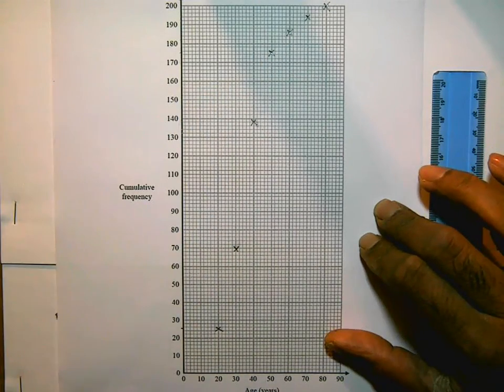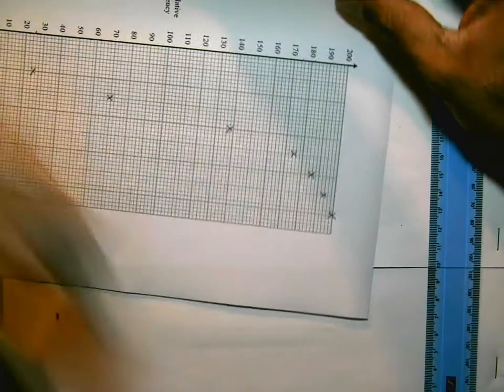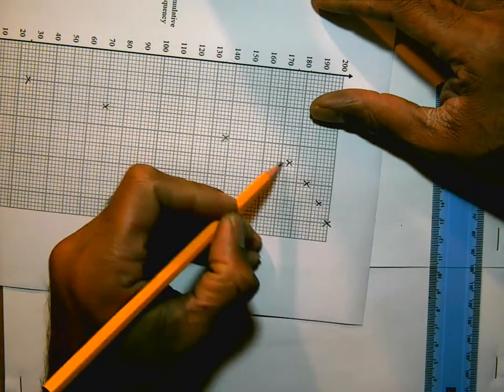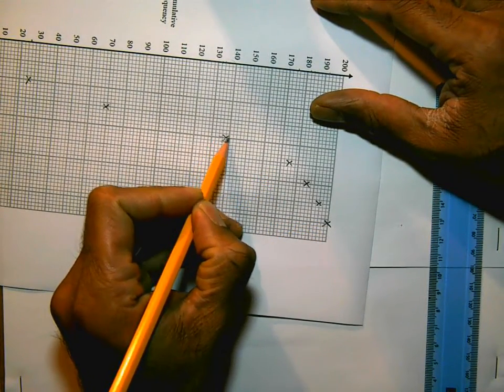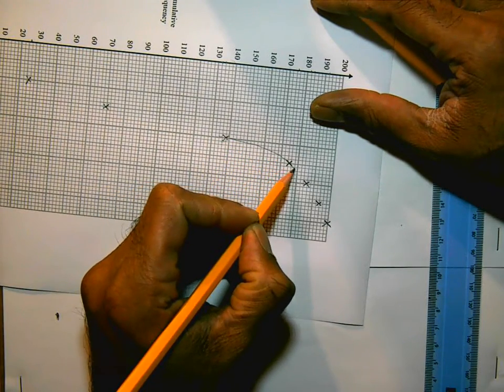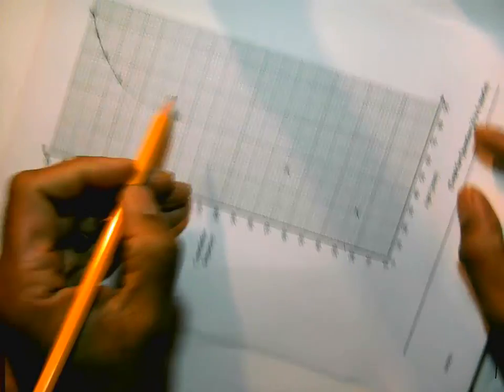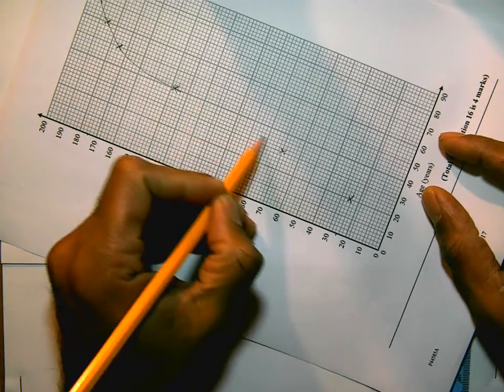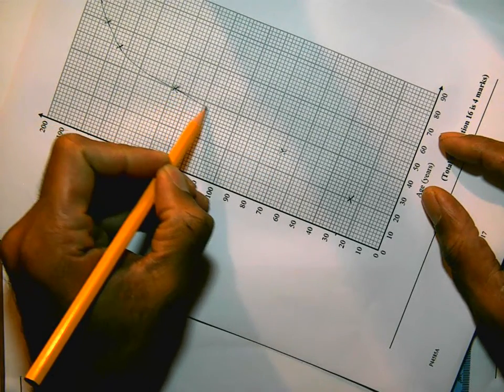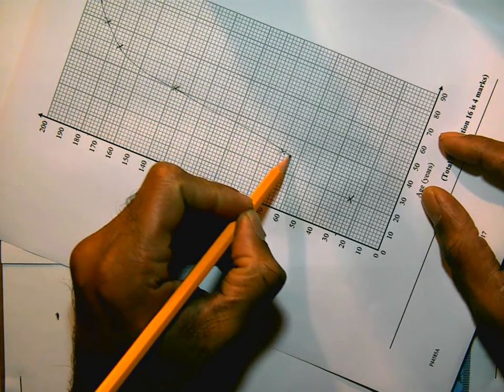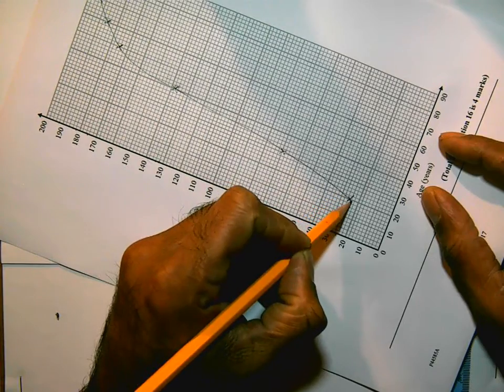Now I just need to draw my curve. So I'm going to draw a curve going through all the points here, and it is a curve. Don't connect them with straight lines. I'm going to move the paper around and try to draw a smooth curve going through all the points. It doesn't need to be a work of art, but you need to make sure that you draw the curve nonetheless.